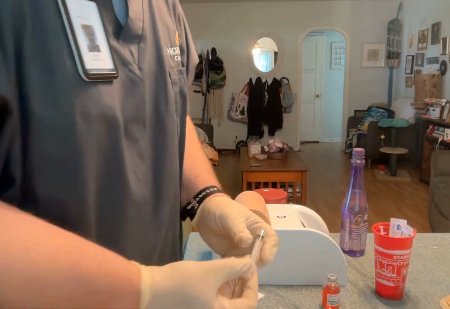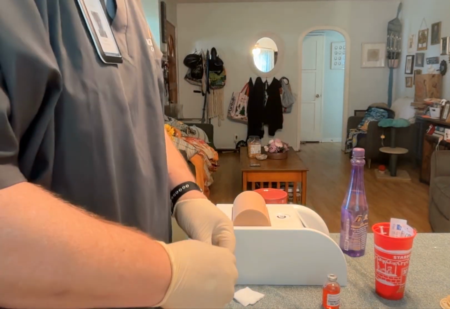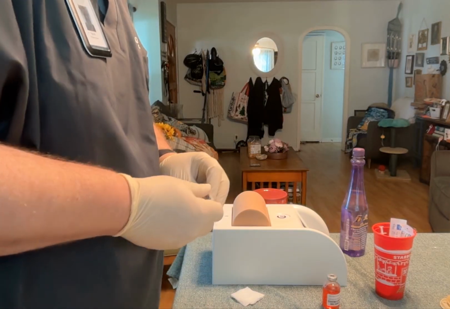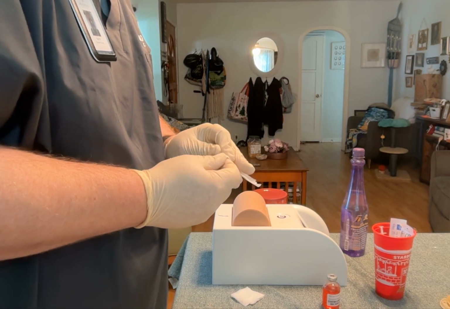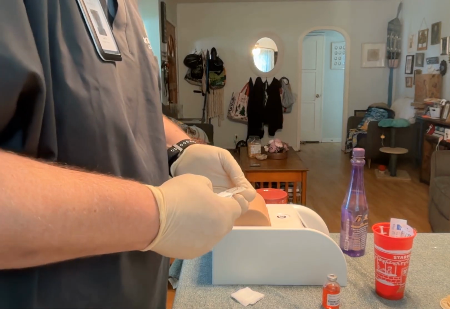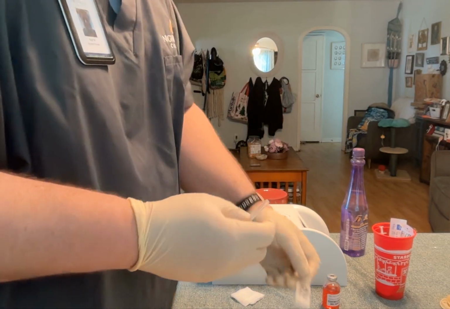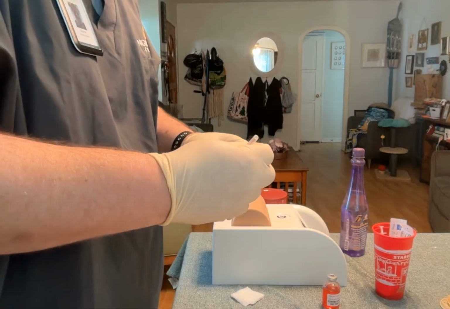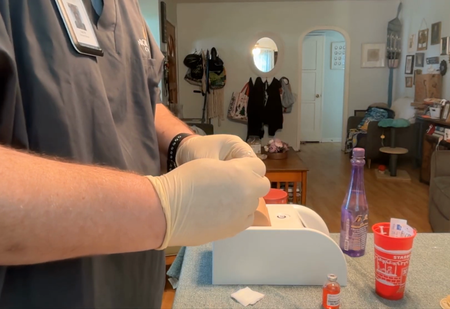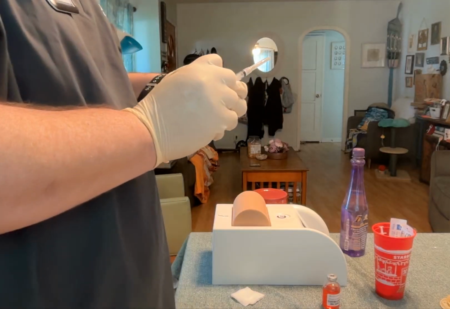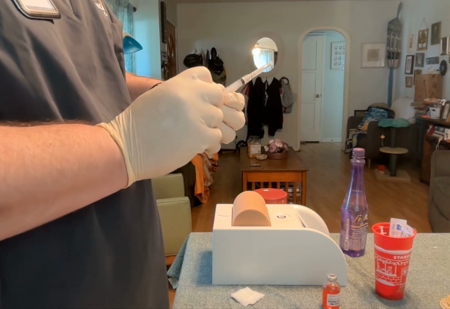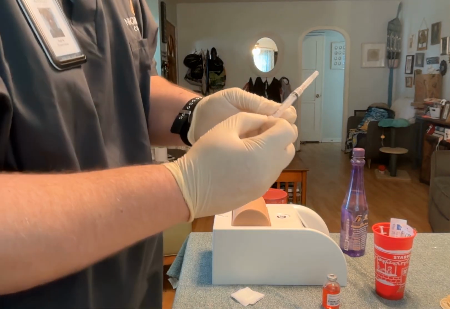I'll remove my syringe, and I've got my needle. And I will attach it to the syringe by screwing it in until it stops. That looks good.